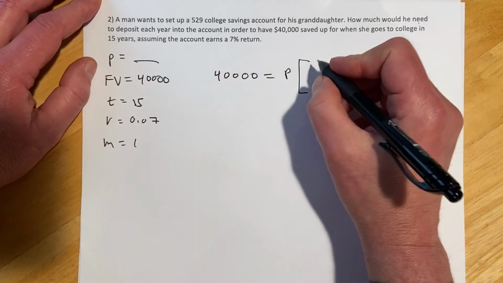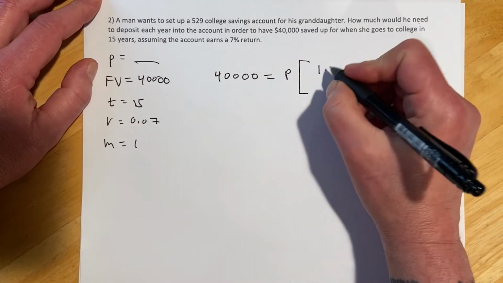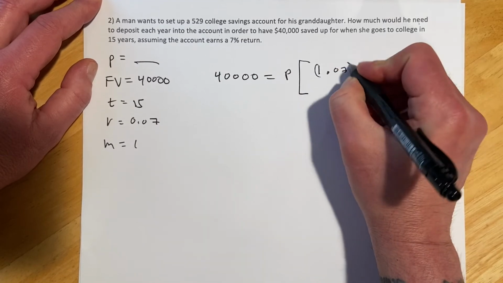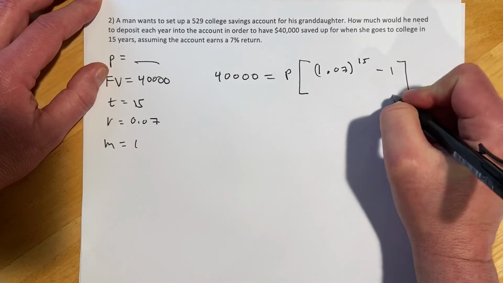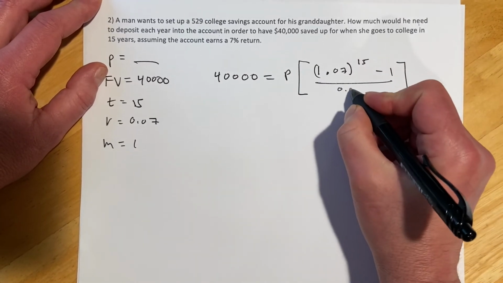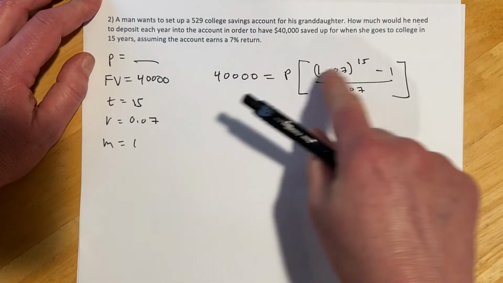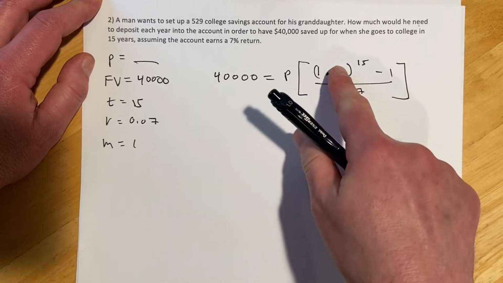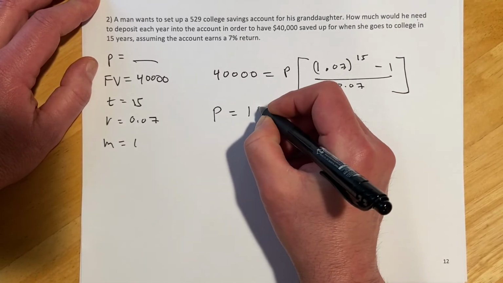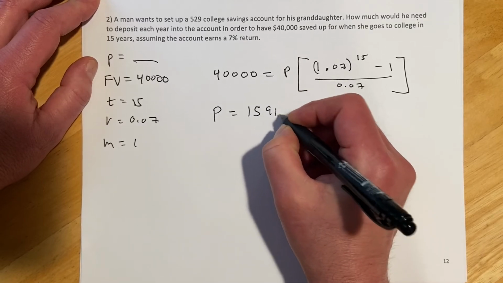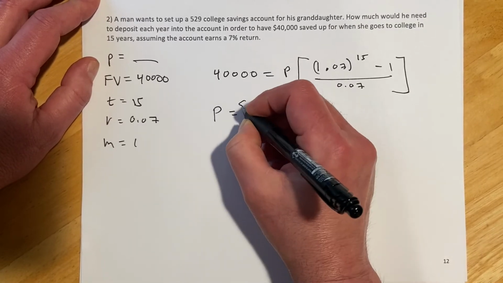And this will be 1.07 raised to the 15 and then minus 1 over the rate. And then I just made this a number and then 40,000 divided by that number. And that got me payments of $1,591.78 each year.